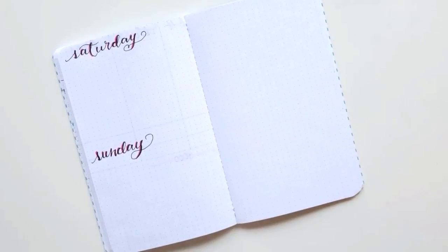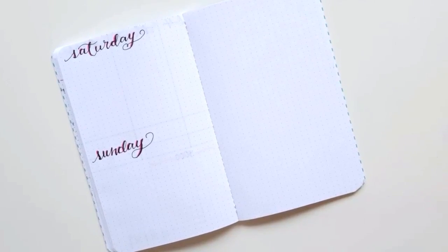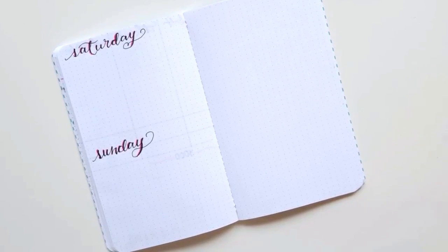So there you have it. That's how I'm going to set up May. How are you going to set up your bullet journal for next month? I would love to know down below.